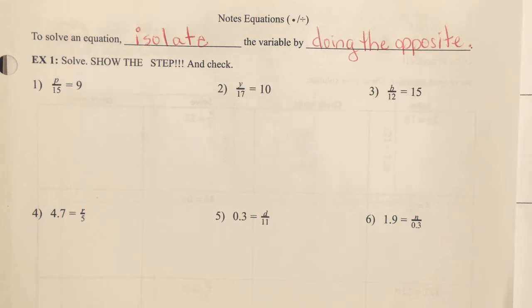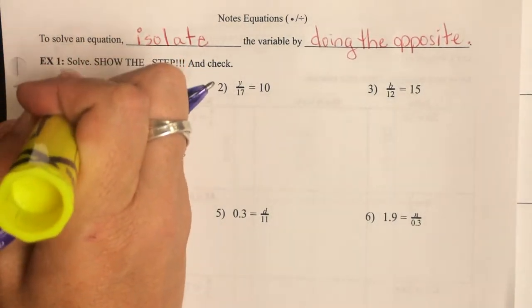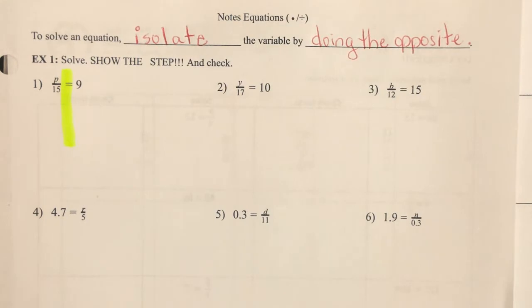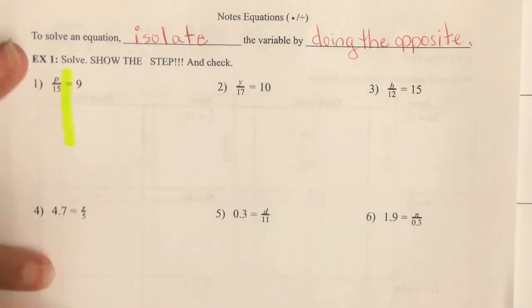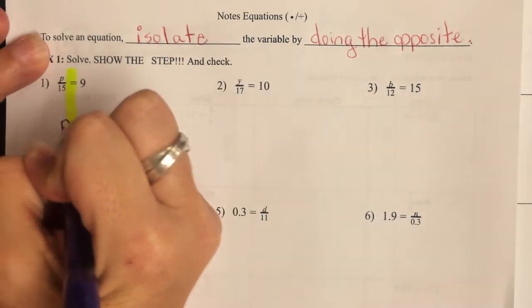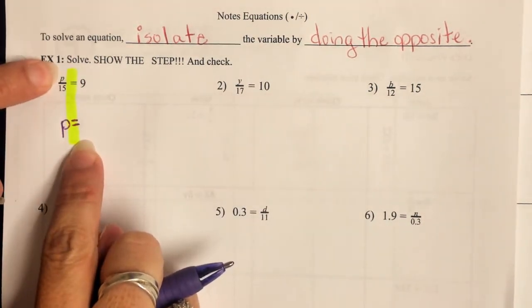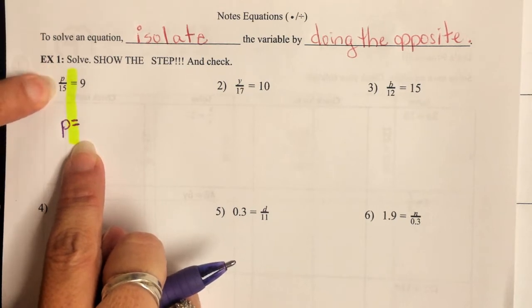So if P is divided by 15, we know that our goal is to get P all by itself, just like yesterday. It's kind of like there's this magic line right here, and we need to get it all by itself. So, this is just like yesterday. I asked the question, what is with the P that we want to get rid of? A 15. What kind of 15?